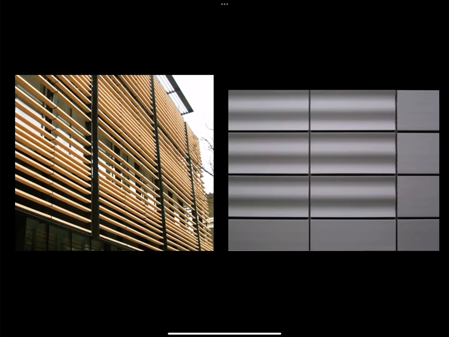Terracotta systems offer a lot of freedom. On the right, you see a system that is made with both flat-faced panels and curvilinear-faced panels, so there are a number of aesthetic possibilities here. This is an open-jointed rain screen system. And terracotta can also be used to provide sun shading for your building.